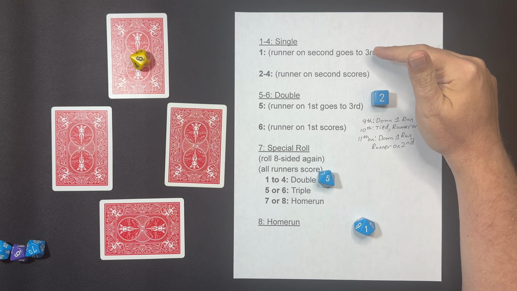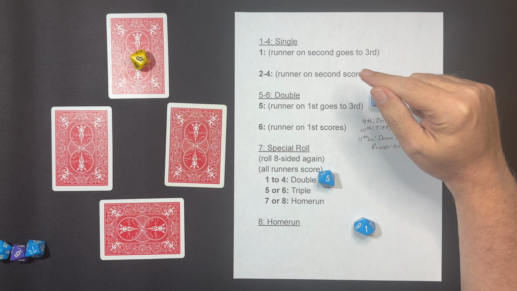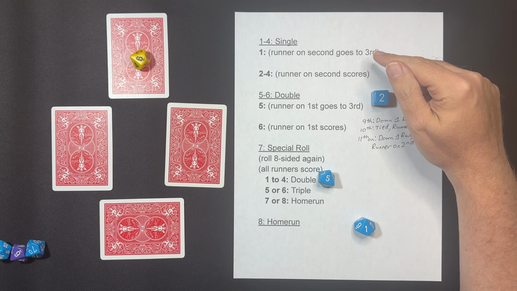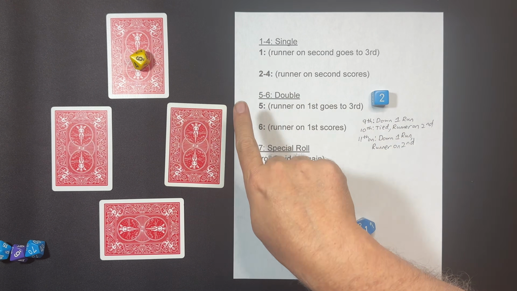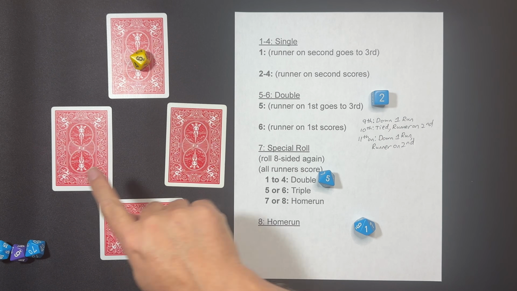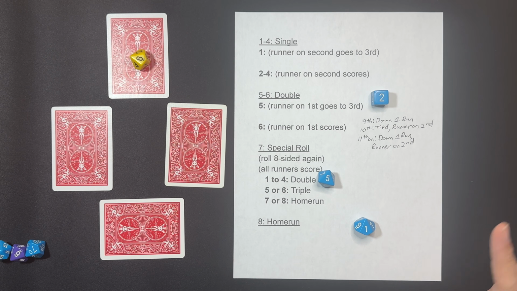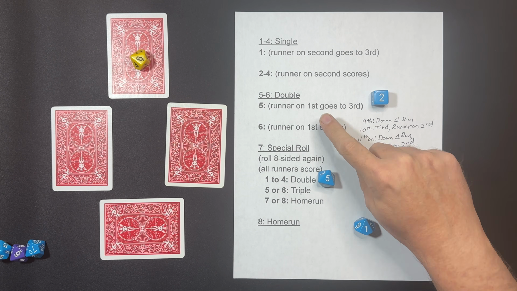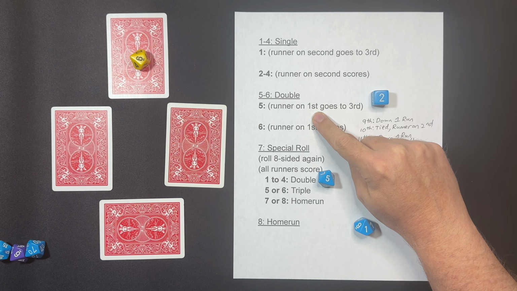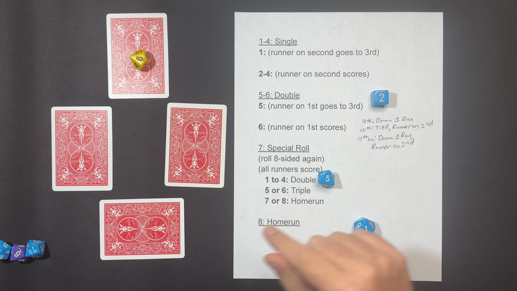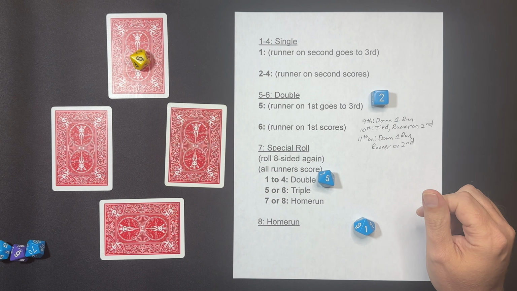You'll notice stuff underneath the single and double, which is kind of important. Now that there's a runner on second, let's say if I hit a single, but I roll a 1, the runner only goes to third. But if I roll a 2 or a 4 for a single, the runner will score. It's kind of some high-level stuff with baseball. Same thing with the double. If there's a runner on first, the runner just goes to third. If I roll a 6, the runner scores. The rest of the time, base running should be a little more obvious.